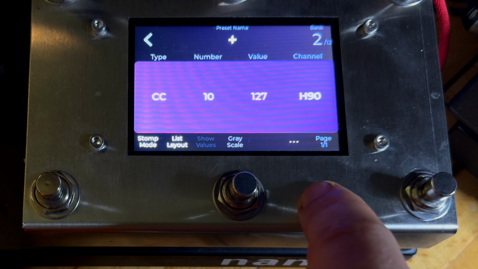So the next thing, you have the CC messages with counters. If you want to use your button to cycle between CC messages, you can use a counter.